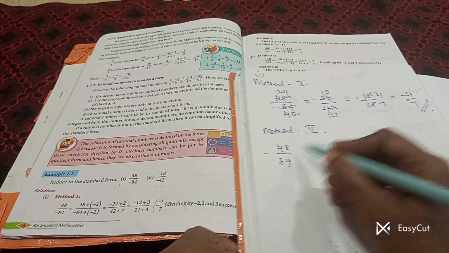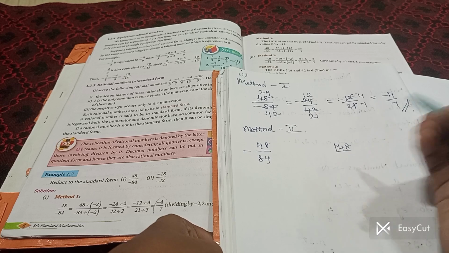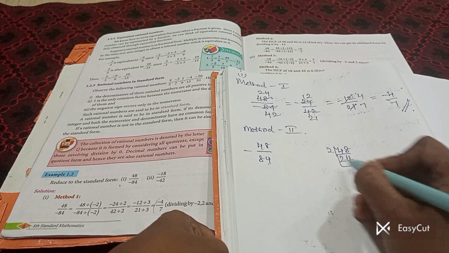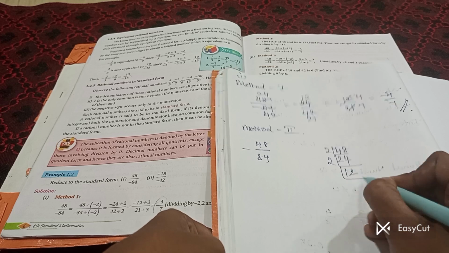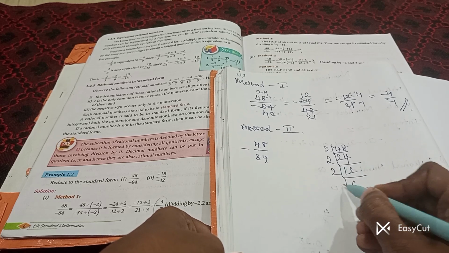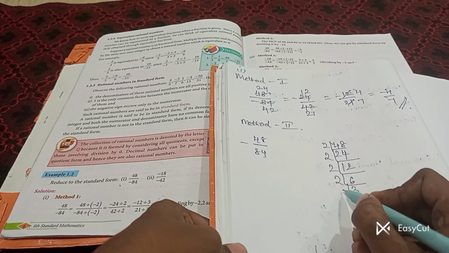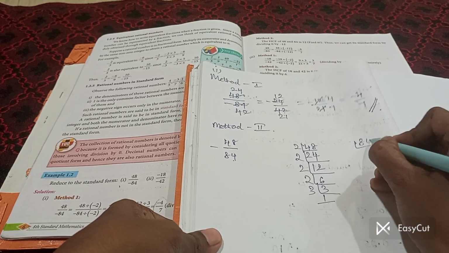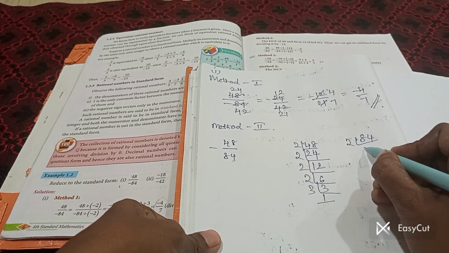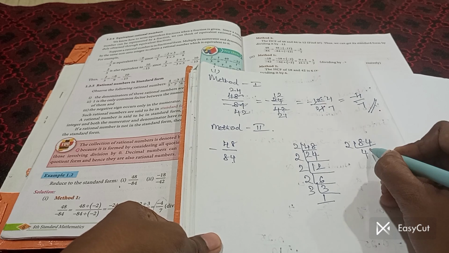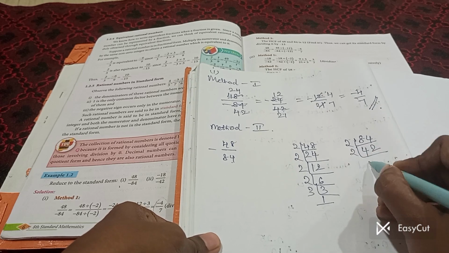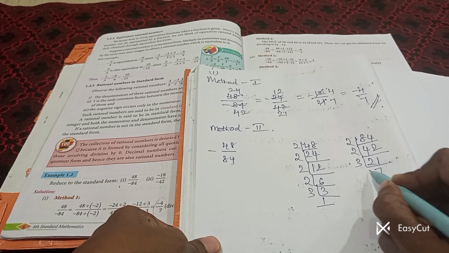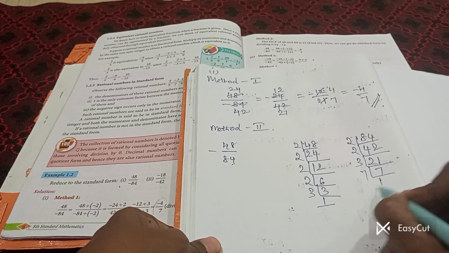Okay, so let's take 48 HCF. 2 2s are 4, 2 4s are 8, 2 times 1 is 2 and 2 6s are 12, 2 3s are 6 and 3 1 time. Okay, and next 84, 2 in 2 tables, 2 4s are 8, 2 2s are 4, 2 2s are 4, 2 1s are 2. In 3 tables, 3 7s are 21, in 7 tables 1.